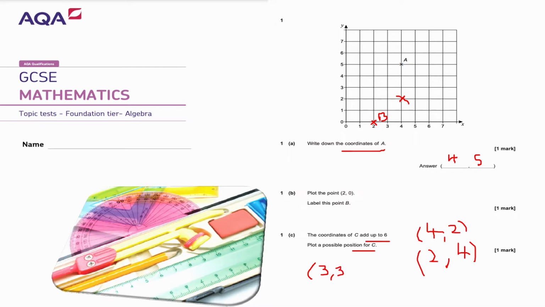And of course 1 and 5 would work, and 5 and 1 would work, and also 6 and 0, or 0 and 6. So any one of these answers is appropriate and applicable for answering this question, because the sum of each pair of coordinates, if you add them together, I get the answer of 6. Okay, so any of these coordinates, I've labeled that one as C, guys.